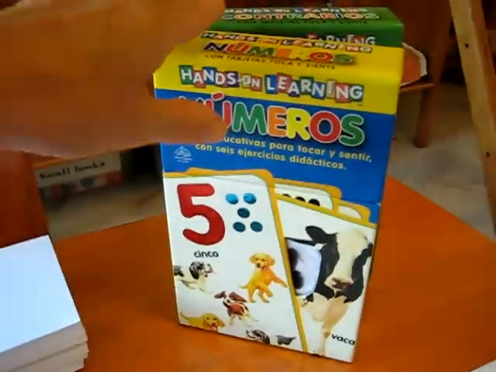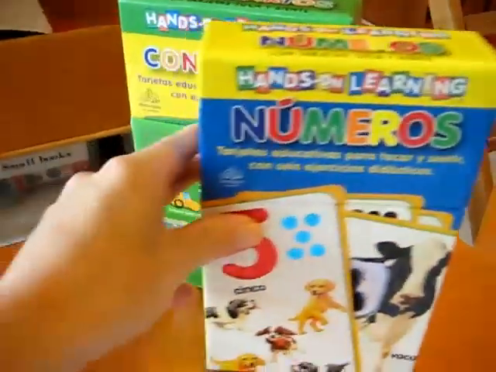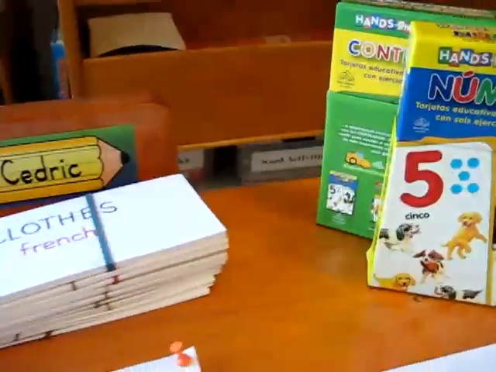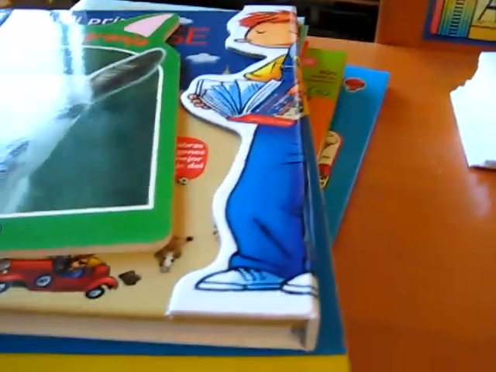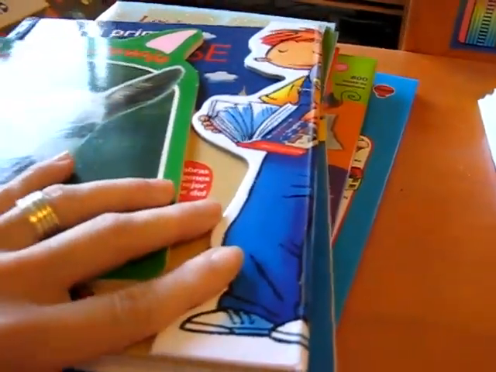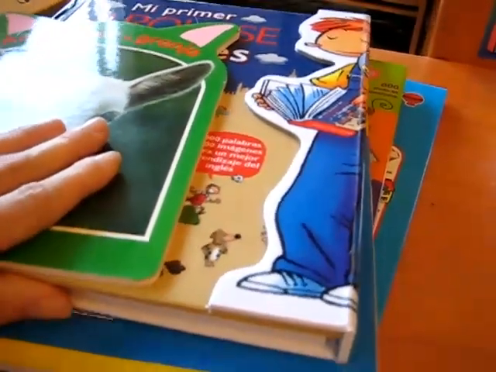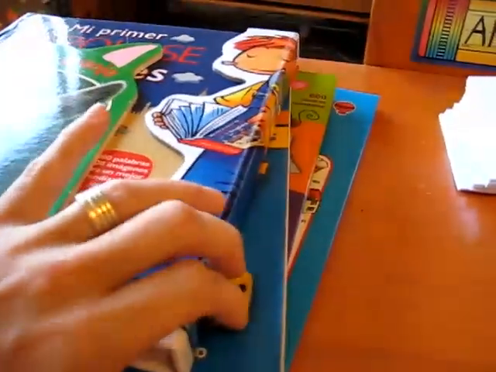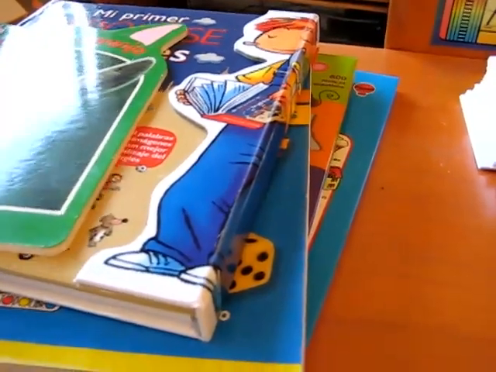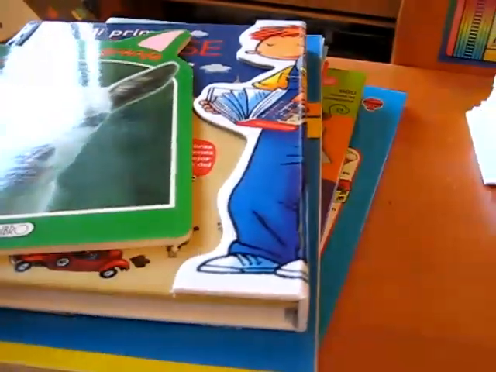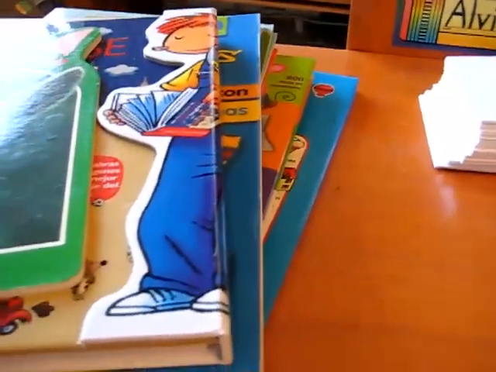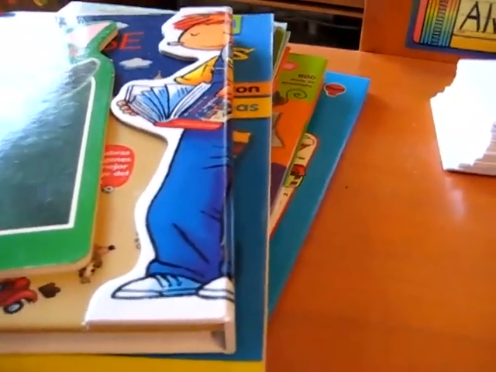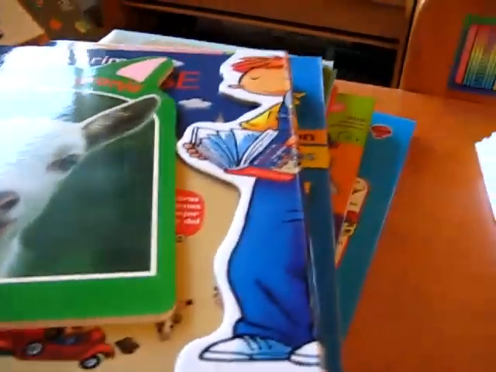For example, here are some flashcards I have. Very simple ones, all in Spanish. These are nice interactive ones. I have some other just plain word flashcards. And as far as books go, I try to organize my books within languages. So I have a few bookshelves of English books, then I have a shelf of French books, and one of Spanish books. That way we know what's what, and the children can also pick what they like. So when it's our Spanish time, they go to the shelf and pick a book.